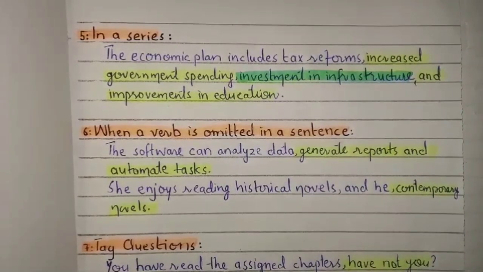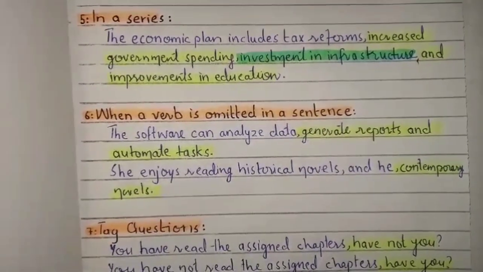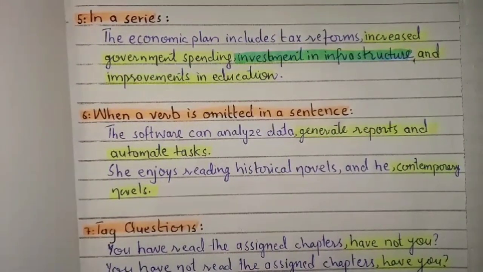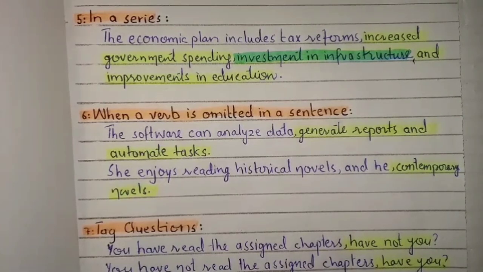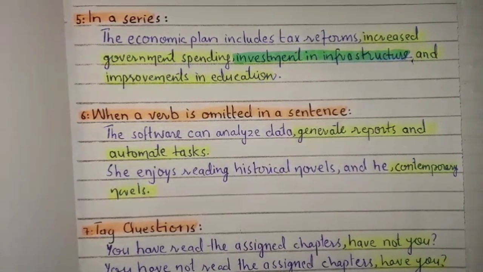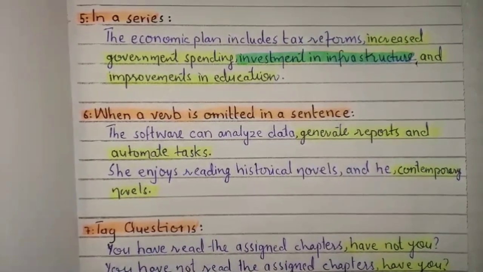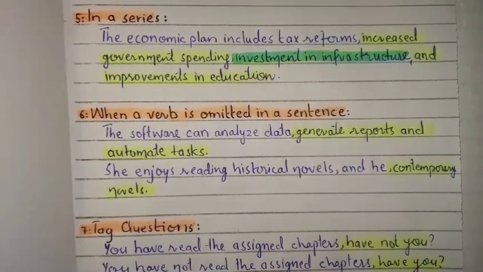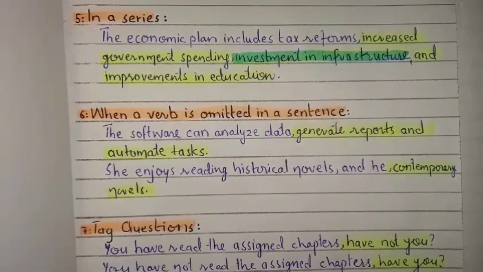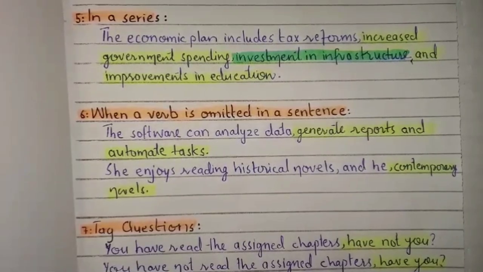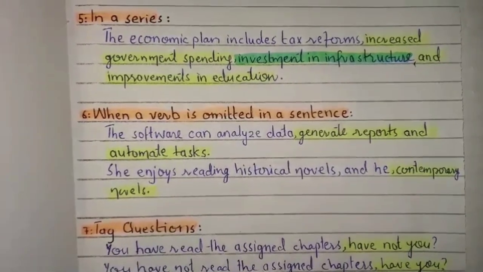Okay. Number 6 rule is that when a verb is omitted in a sentence, for example, the software can analyze data, can generate reports, and can automate tasks. Now instead of writing can, we have added comma. Okay, so instead of writing can, we have added comma. She enjoys reading historical novels and he enjoys reading contemporary novels. So instead of writing enjoys reading, we have added comma.